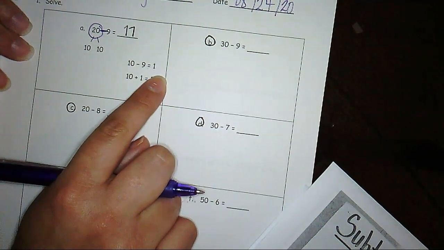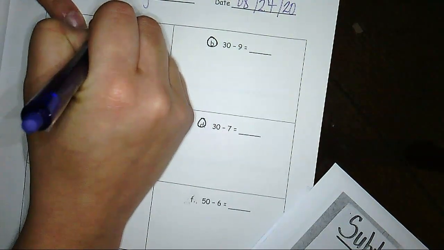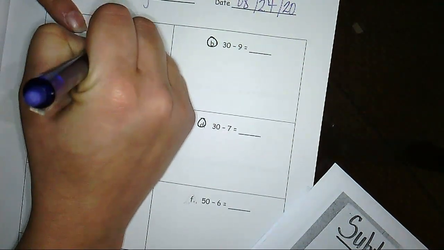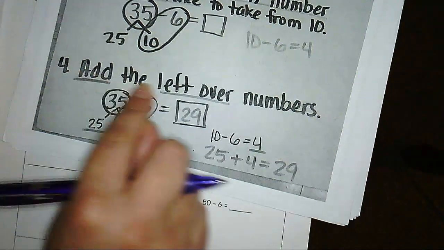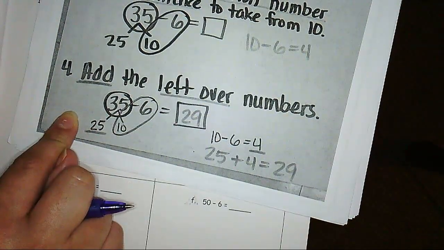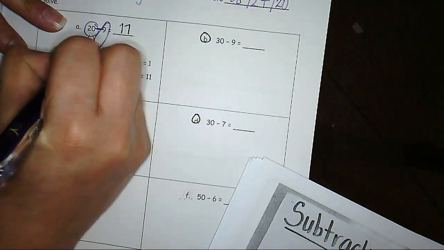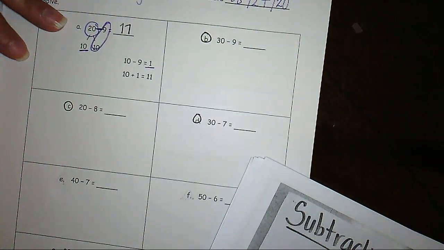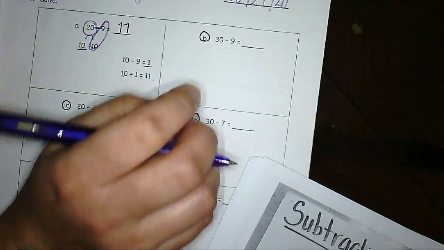And then the 1. Look, you can even do this like this. That's what I'm going to be teaching you because it's a subtraction. Then step number 4 is add the leftover numbers. Let's see. Well, the number 10 is a leftover and the number 1 is a leftover. Did they write 10 plus 1 equals 11?